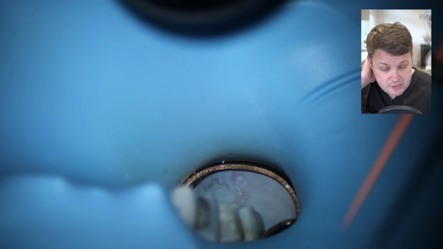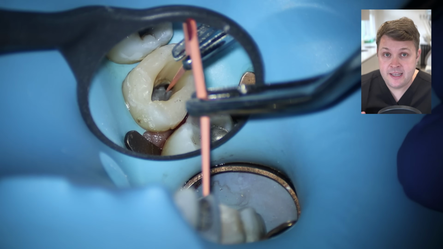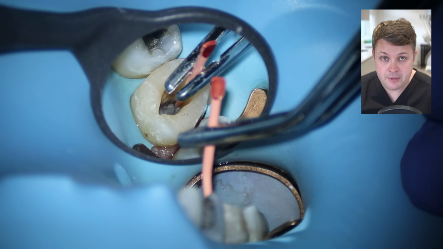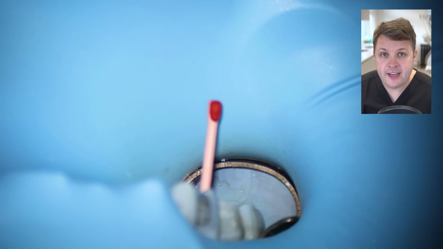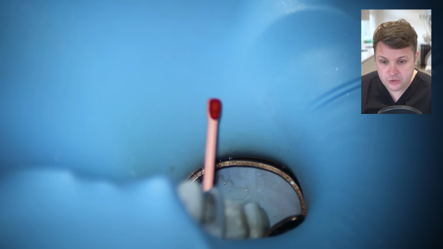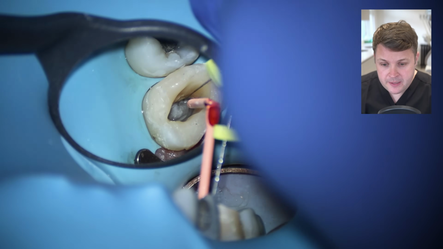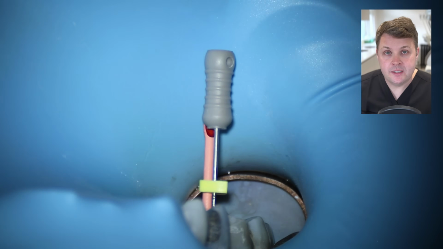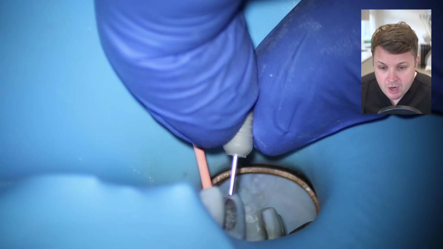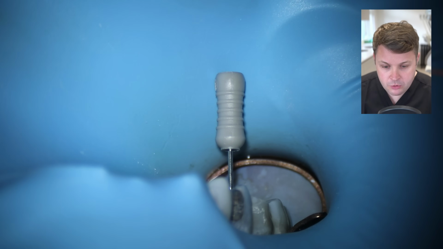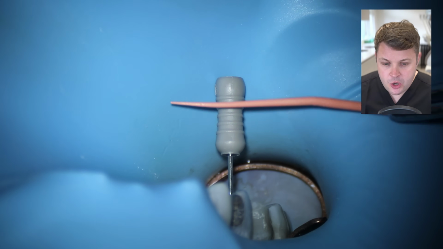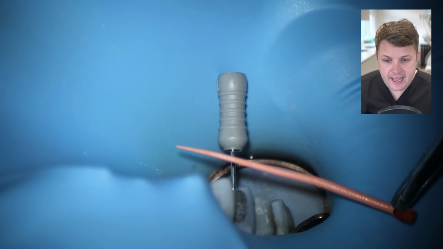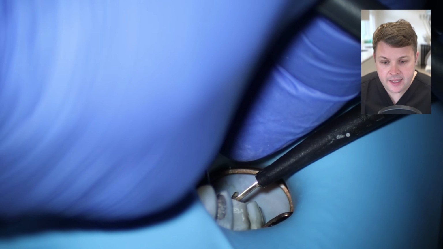And then I'm just going to use that method of placing a GP cone in the MB1, and then I'm going to use a hand file in the MB2 to see if they join, because if it does join, the MB2 will catch and mark the GP cone. But when we look at the GP cone here, there's no mark at all. So I am pretty confident that the MB2 has its own canal orifice.